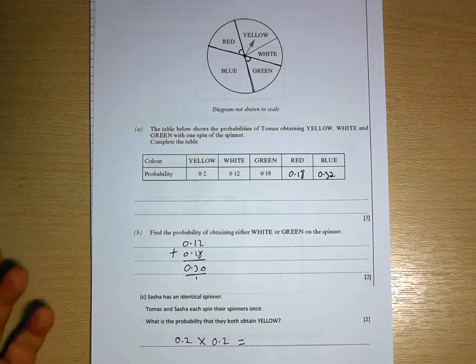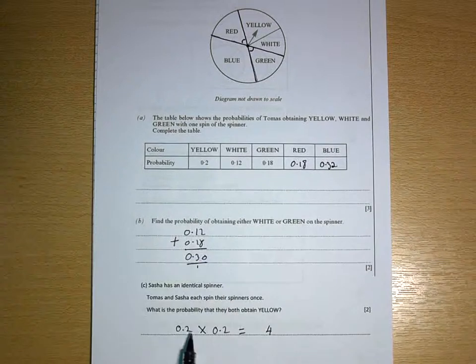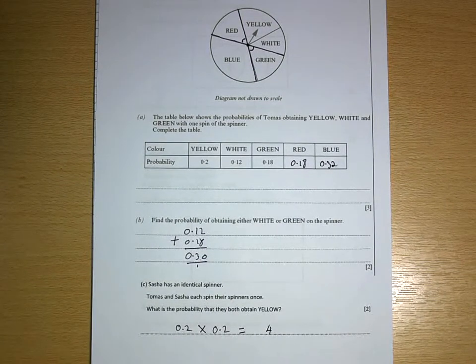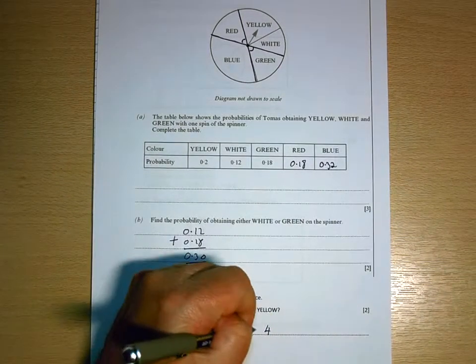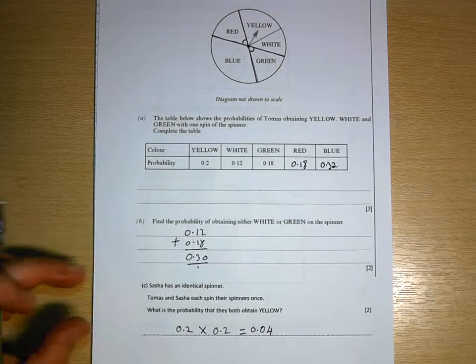Back to you now as far as how you know how to multiply two decimal numbers without a calculator. 2 2s are 4. There are two numbers after the decimal point, which means there need to be two numbers after the decimal point in your answer. So 0.04. So that bit's grade B.